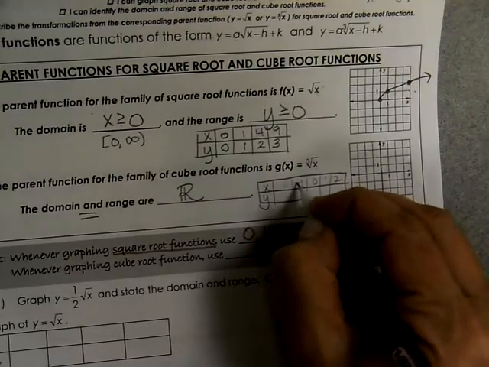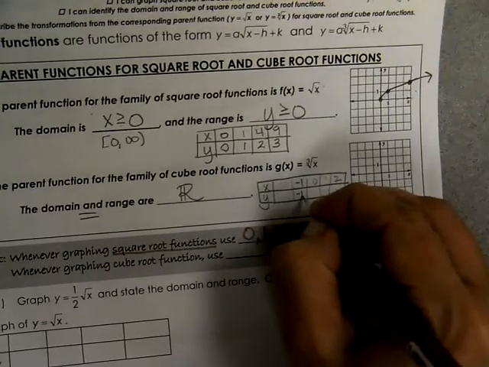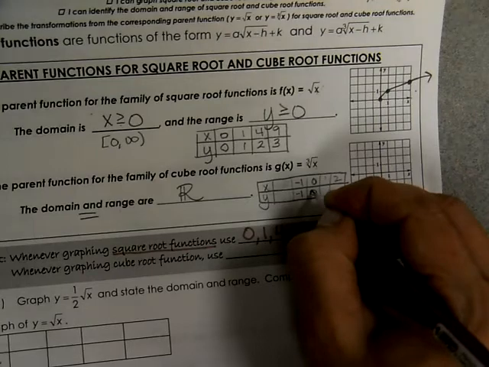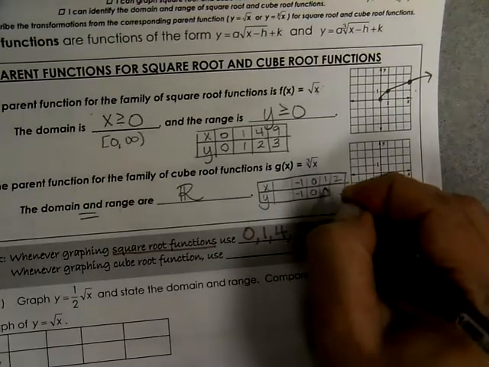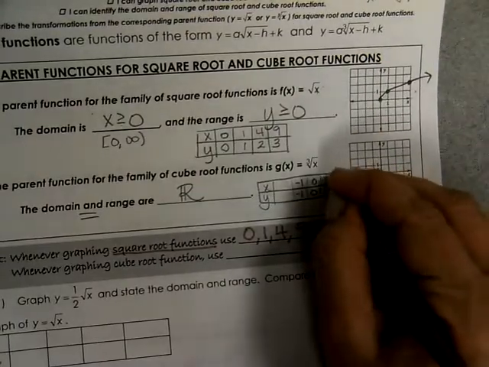Let's see if these other numbers would work. -1, can we take the cube root of -1? We can. The cube root of -1 is -1. What about the cube root of 0? That's 0. And the cube root of 1 is 1. So those numbers work, but I don't like this 2 and -2.